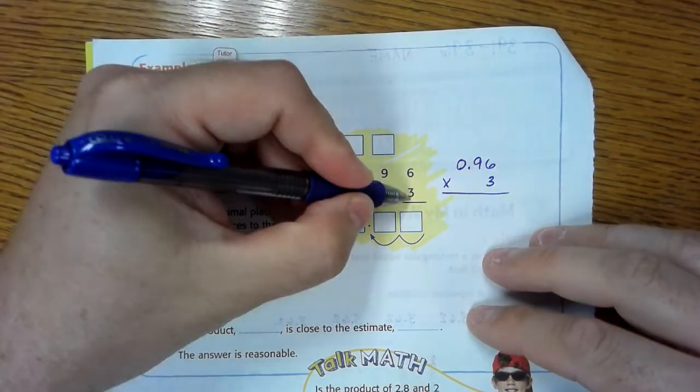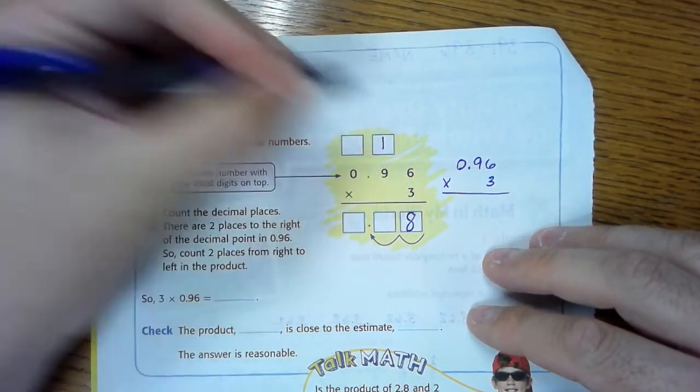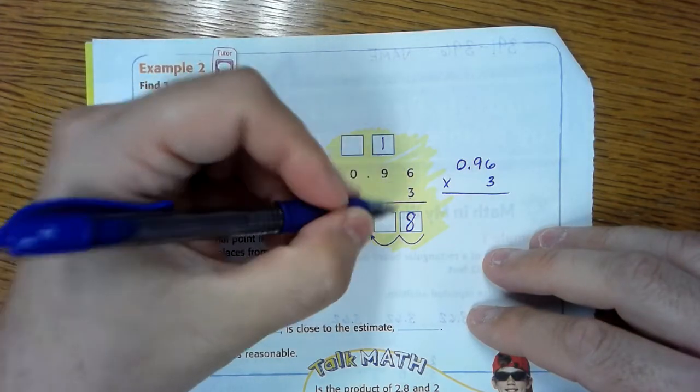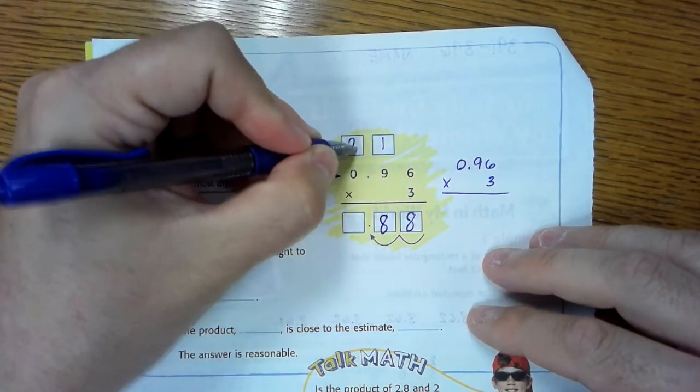You would say, well, 6 times 3 is 18, carry the 1. 3 times 9 is 27. 27 plus 1 is 28. Put the 8 there, carry the 2.